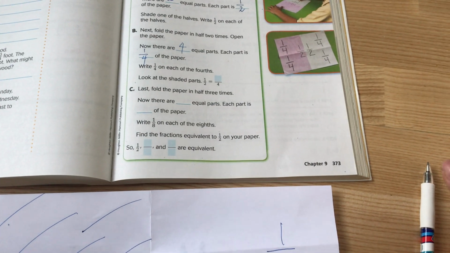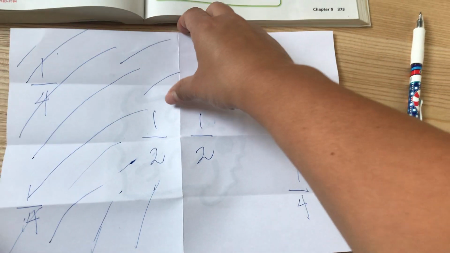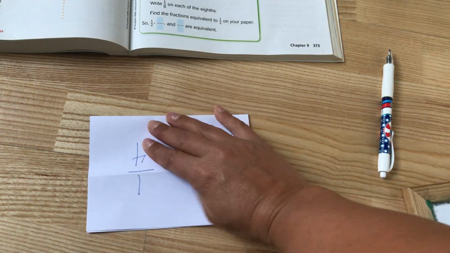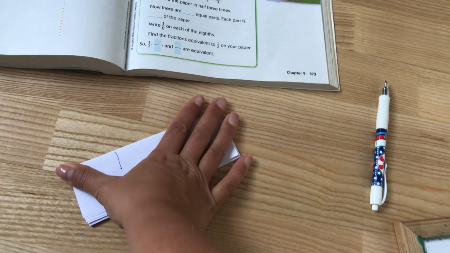Lastly, they want us to fold the paper in half 3 times. So here's my 1 time, my 2 time, and now 3 times.